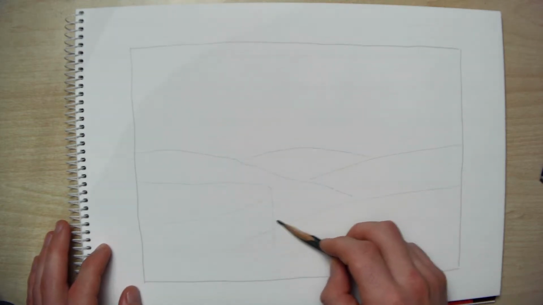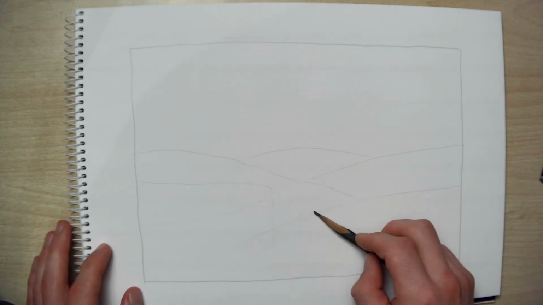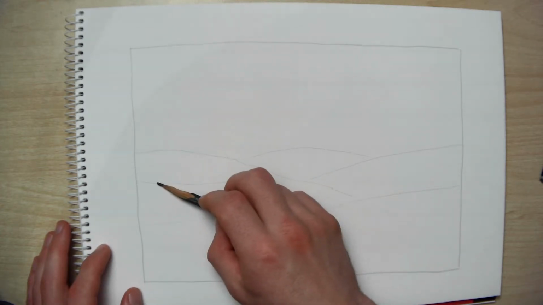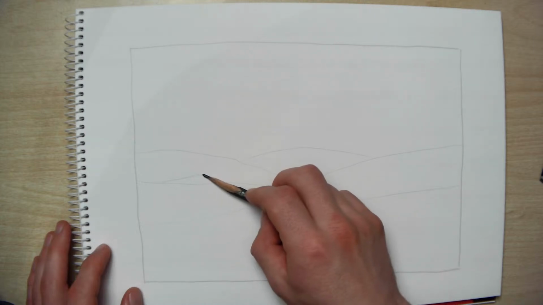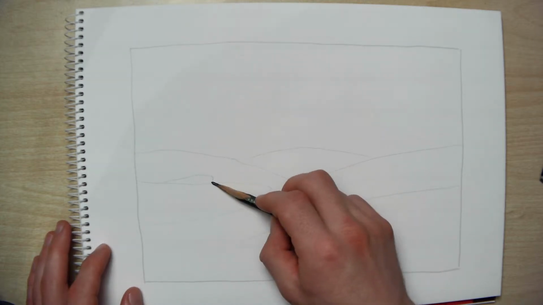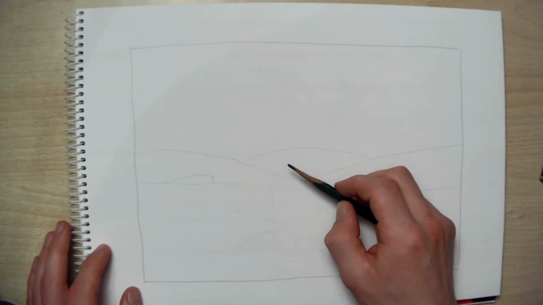Like so, and this part of the midground. Let's have one more part in the foreground like this.